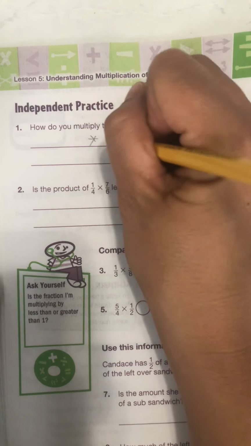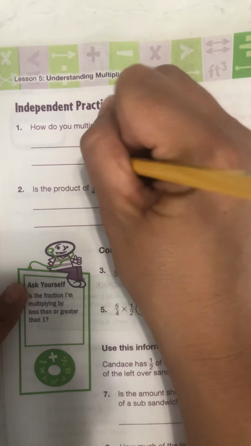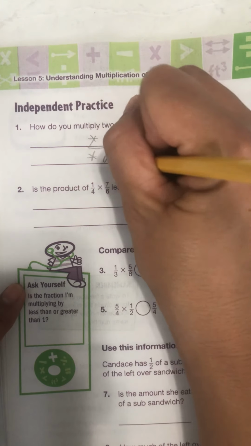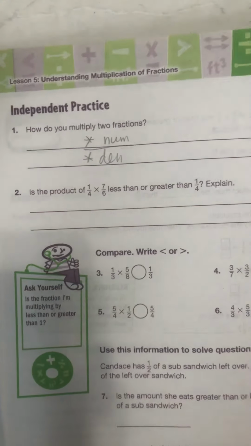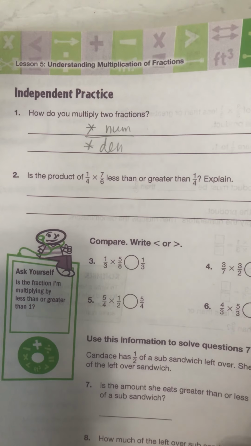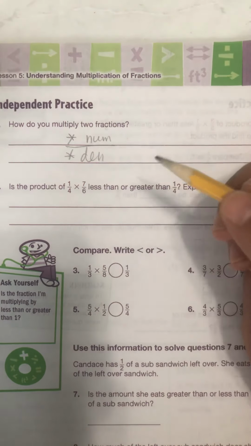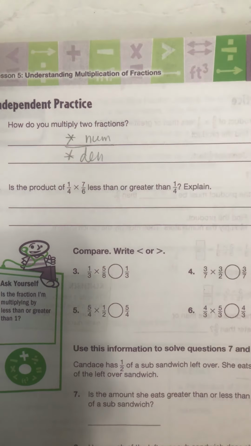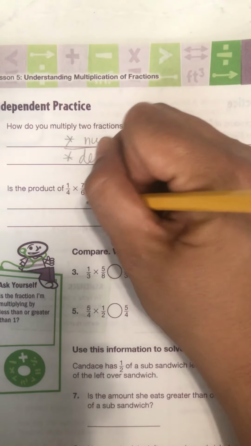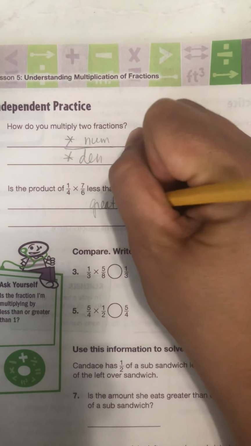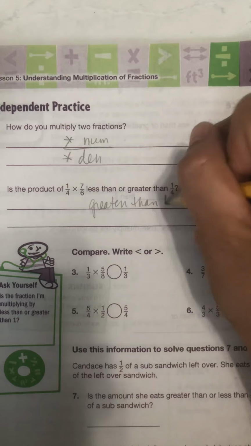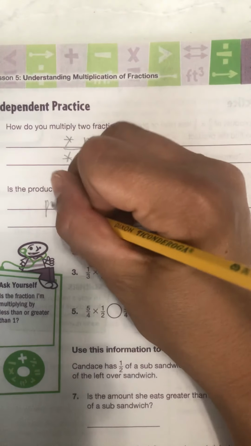Is the product of 1/4 times 7/6 less than or greater than 1/4? Well, 7/6 is greater than 1. So your product is going to be greater than 1/4. It is greater than 1/4. The product is greater than 1/4 because 7/6 is greater than 1. All right, so we're going to do that work right here.